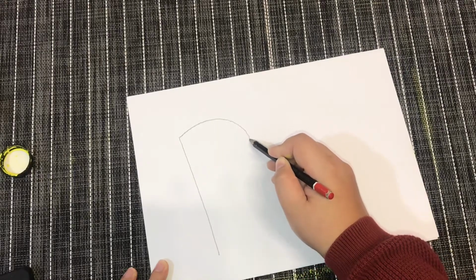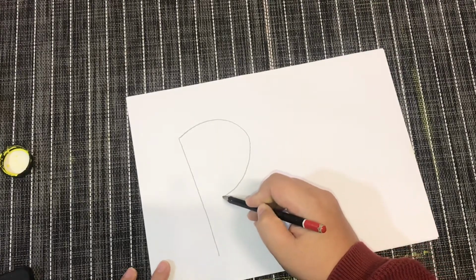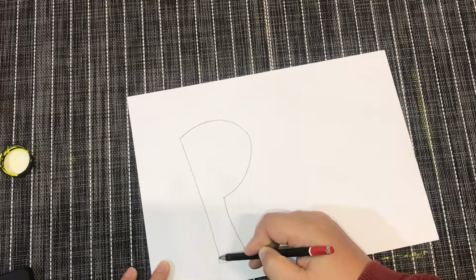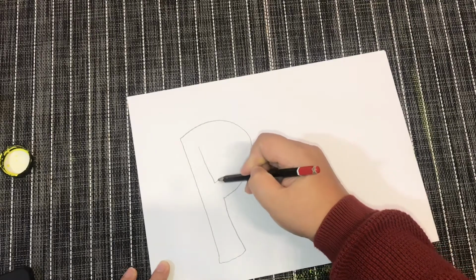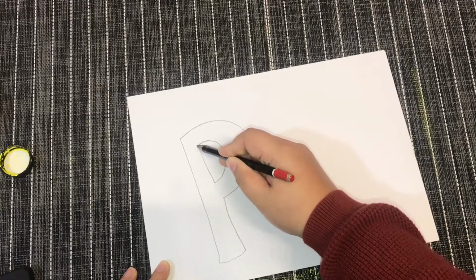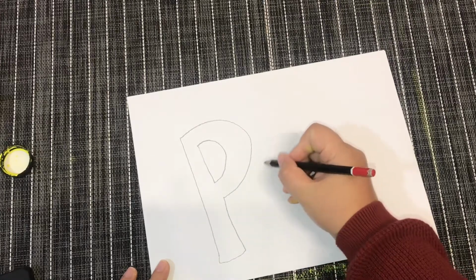You can use pencil to start off, and make it bold and 3D.